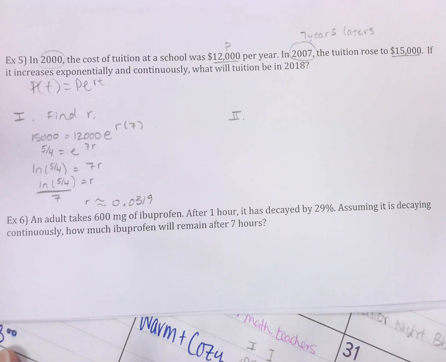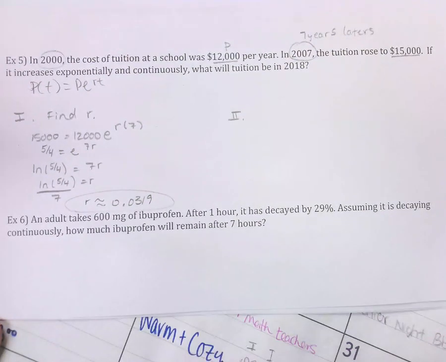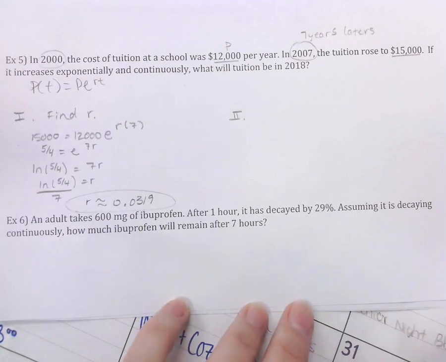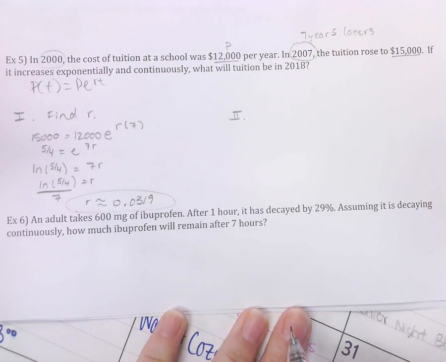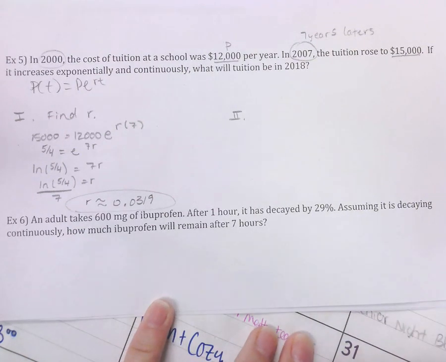I'm rounding to 3 non-zero decimal places for these. The last one is six. Thank you very much. So it is 0.031877650. Okay, now you're going to use that rate to answer the question.